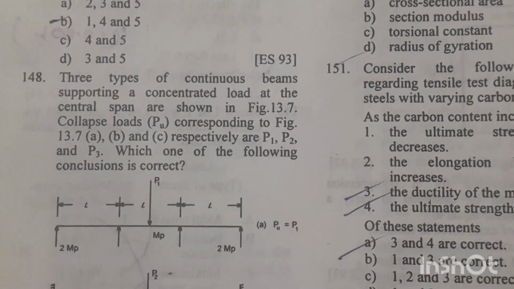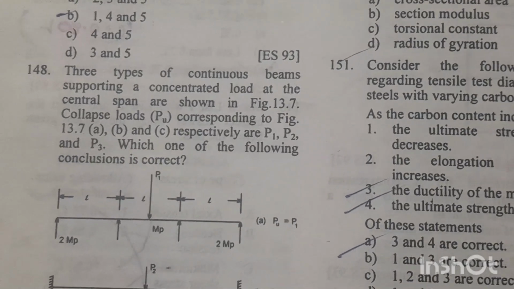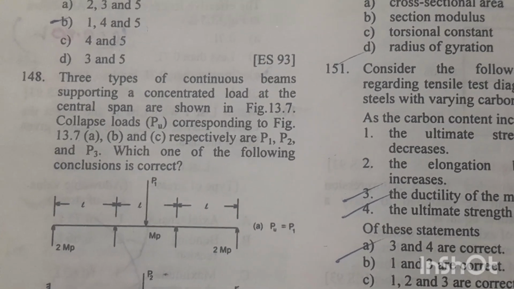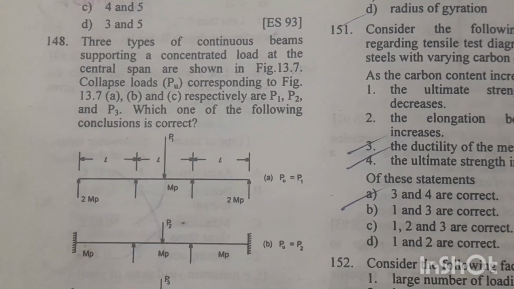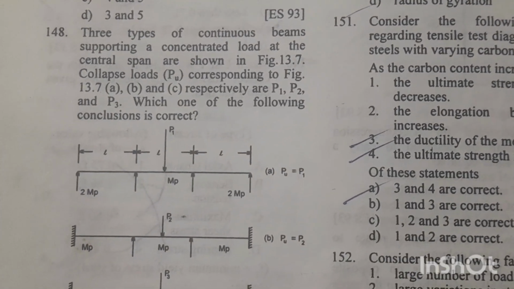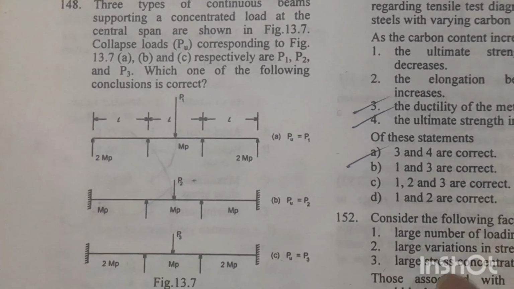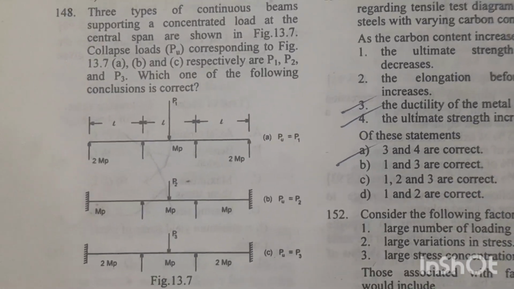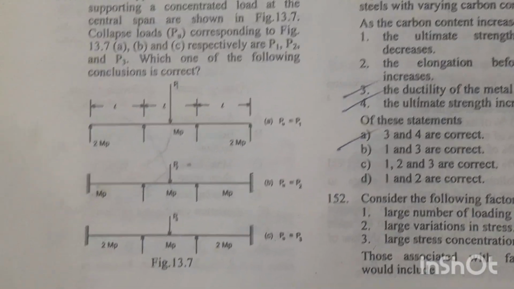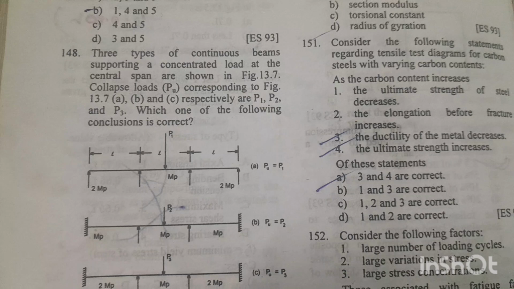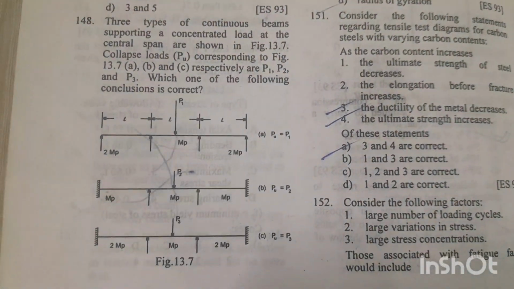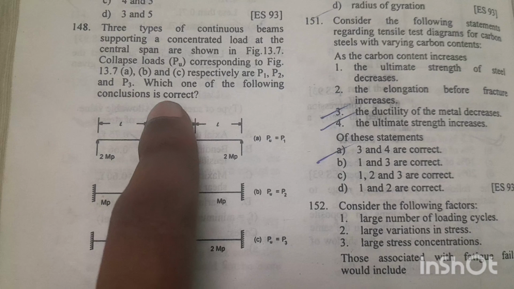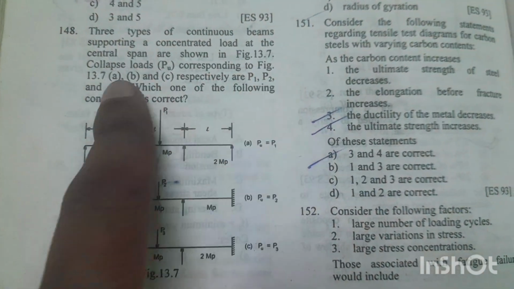Question number 148. 3 types of continuous beam supporting a concentrated load at the central span are shown in figure 13.7. The collapse loads PU corresponding to figure 13.7 A, B, C respectively are P1, P2 and P3. Which one of the following conclusions is correct? 3 types of continuous beams are shown, so we have to analyze them one by one and find out the relation between P1, P2 and P3.